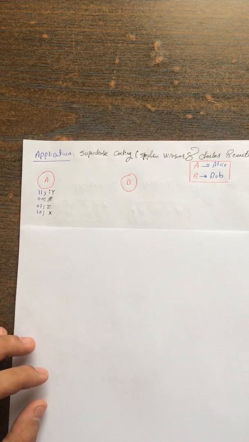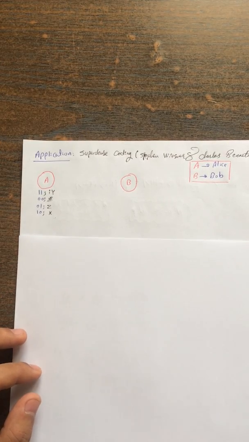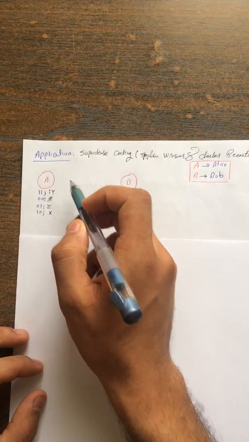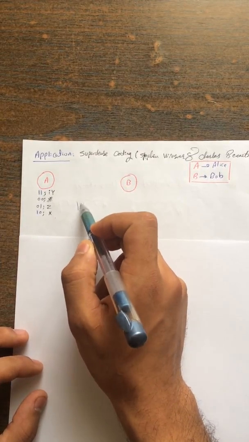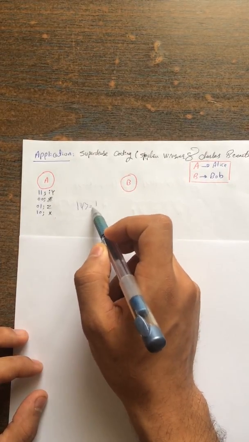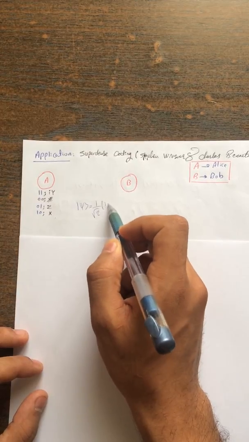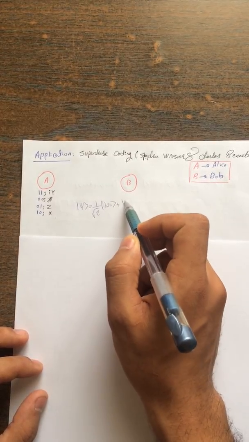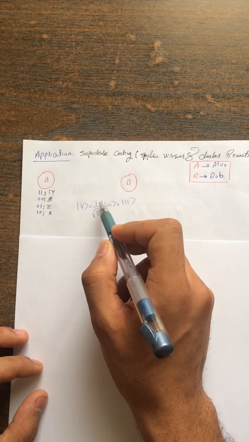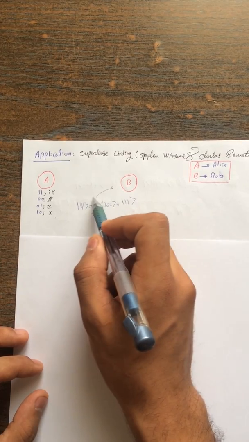So the application of super dense coding says that I have to share a qubit, a pair of this kind. I share pairs of this qubit between Alice and Bob.